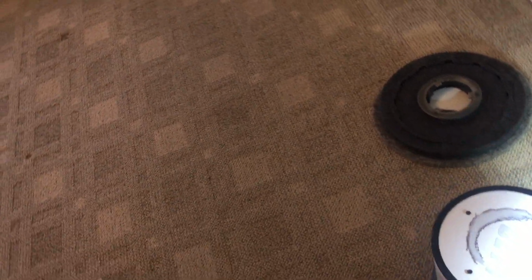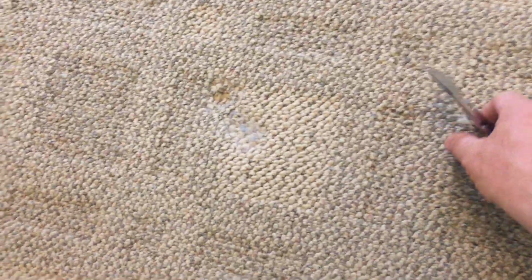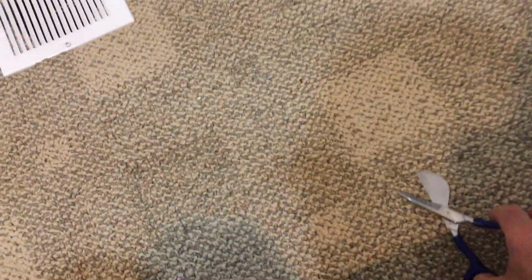And then the other soiling that we can run into on the carpet is apparent soiling. Apparent soiling is actually caused by abrasion and distortion of the carpet yarn.